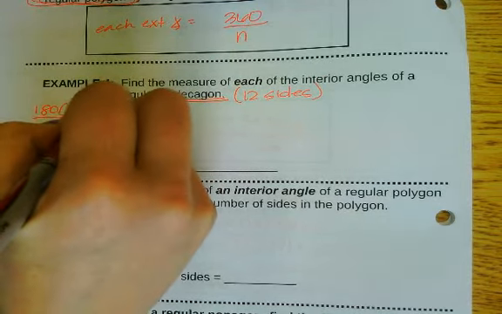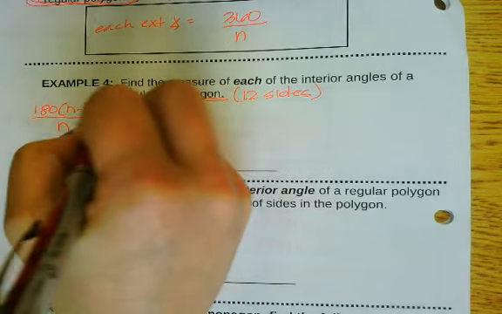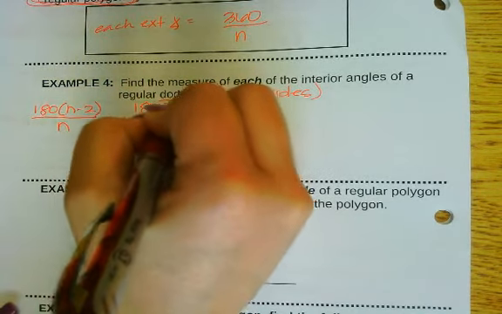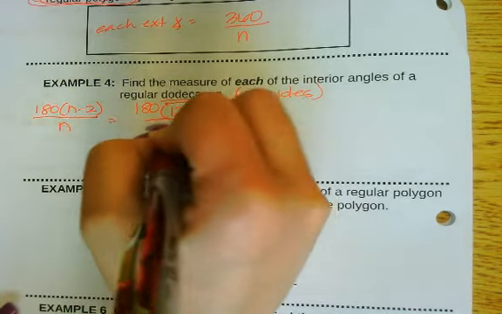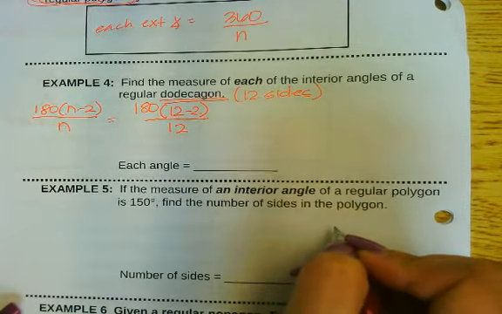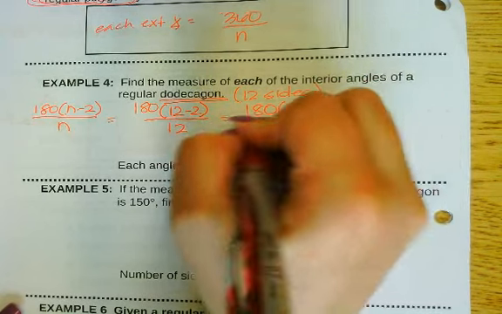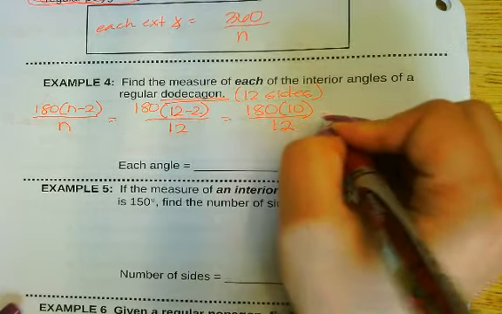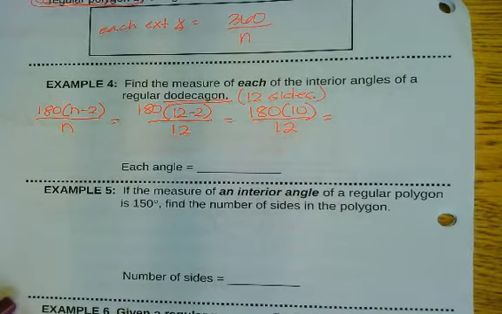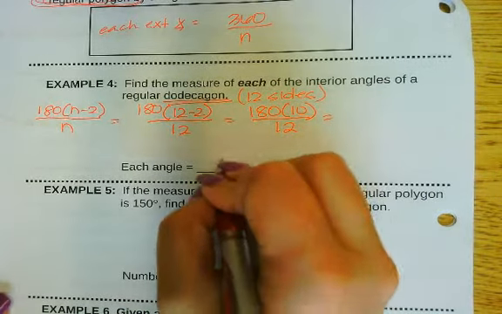Okay, so 180 times (12 minus 2) over 12. Hold on. 180 times 10 over 12. Very good. 150 degrees.